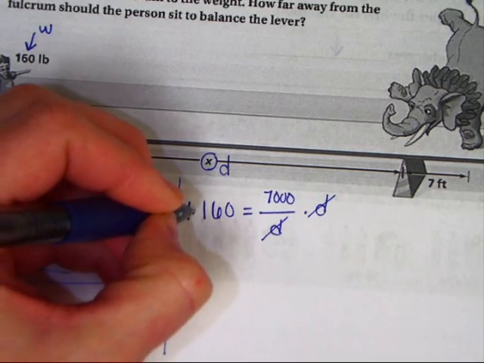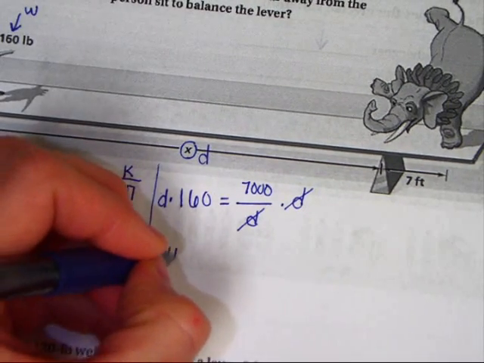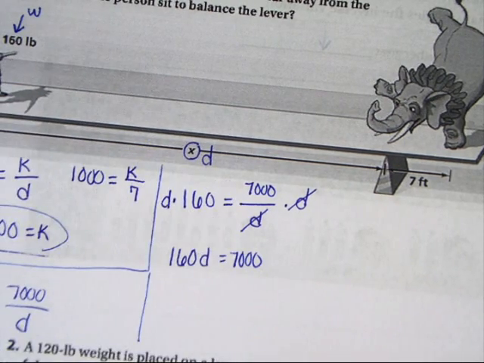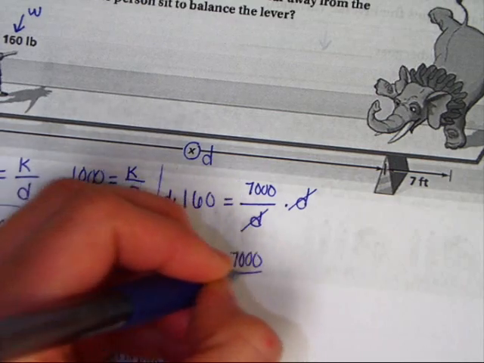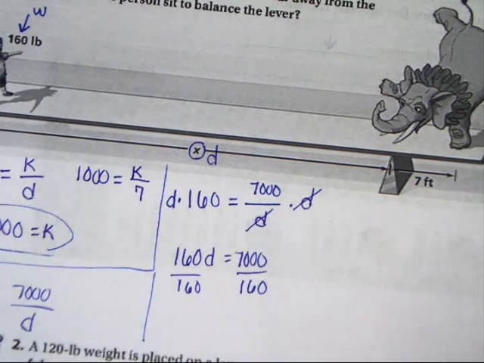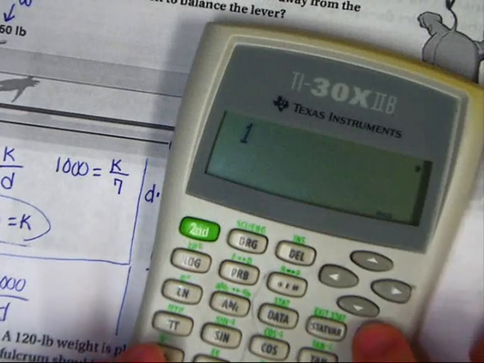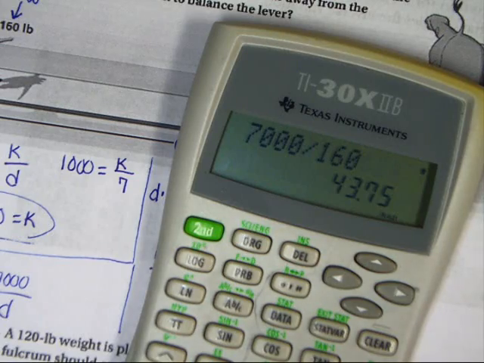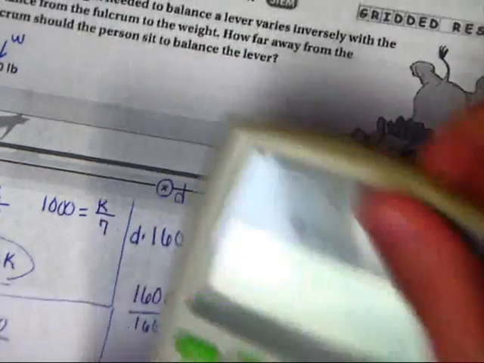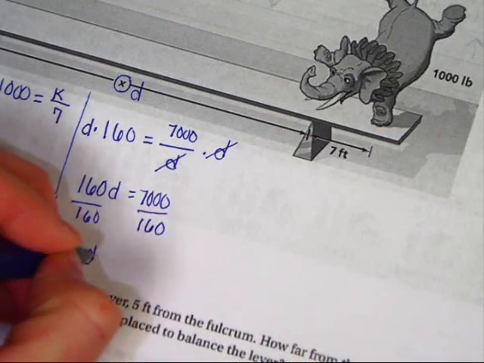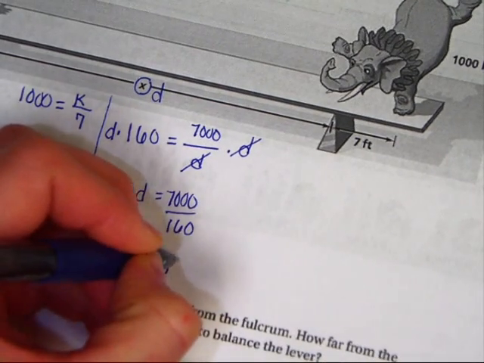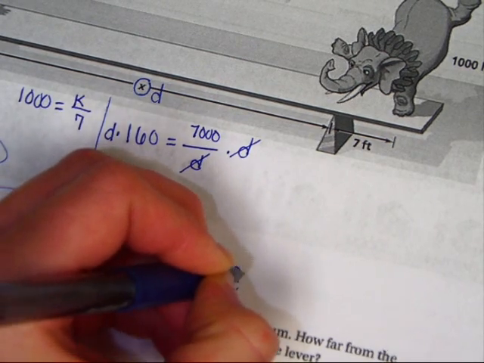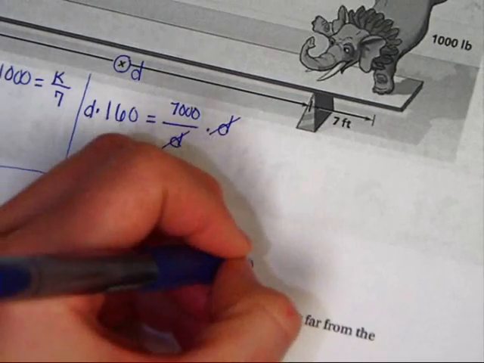And I get D times 160 over here. So I'm just going to write 160D equals 7,000. Now how do we divide by D? Divide by 160. We got an extra step in this one. So we're going to get our calculators and do 7,000 divided by 160. And that man should stand 43.75 feet away. So we'll write D equals 43.75 feet, that was messy, away from the fulcrum.